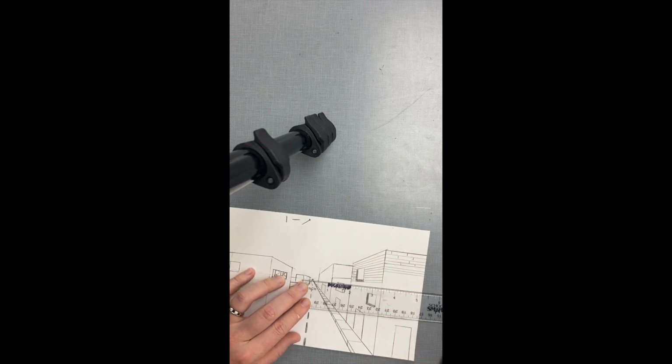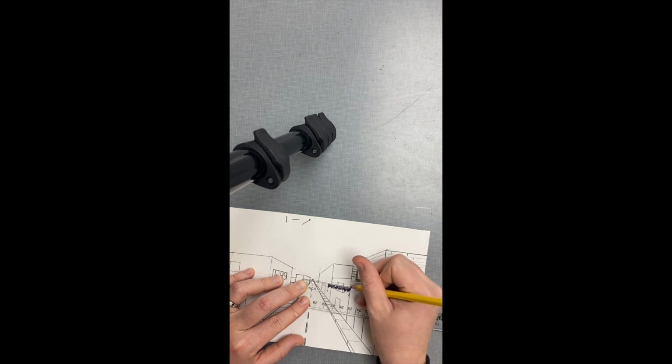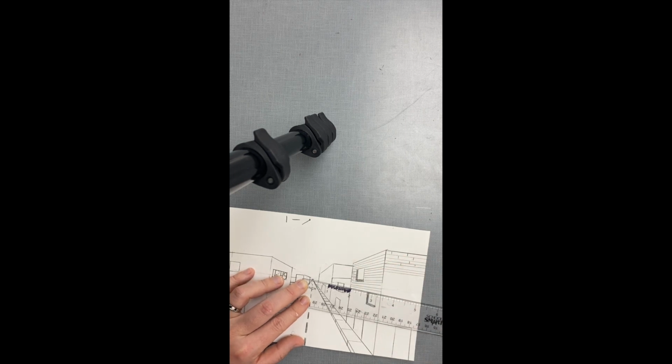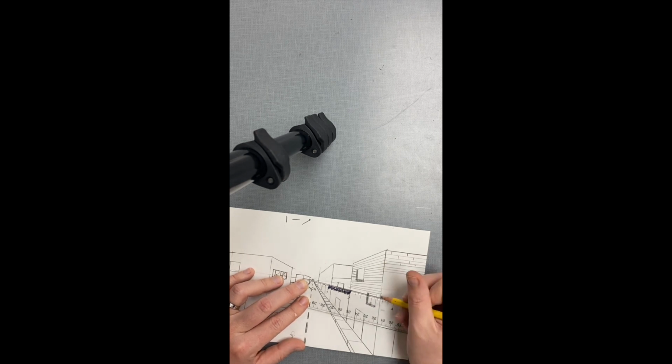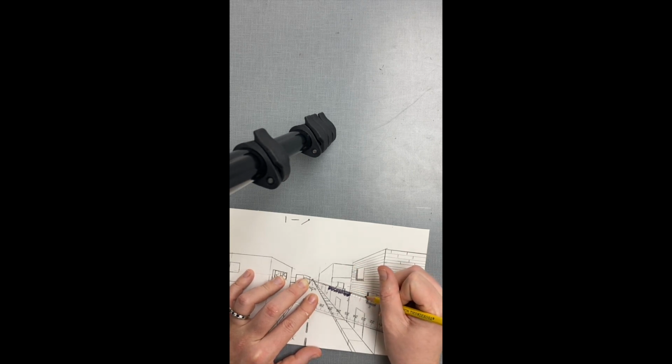And eventually I'm getting ready to cross the horizon line here. So my lines will now start going up to the vanishing point. And I'm just trying to get equal spacing here. Okay, so I'm still touching my vanishing point, just shifting as I go, shifting the back of my ruler, keeping the front of it touching the point.